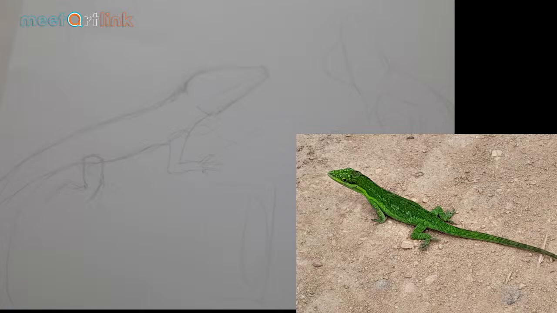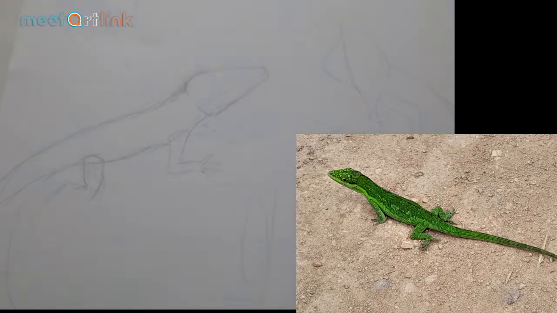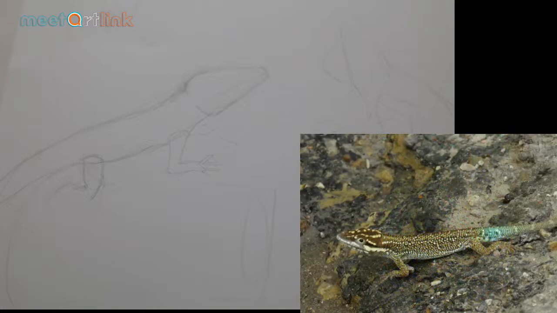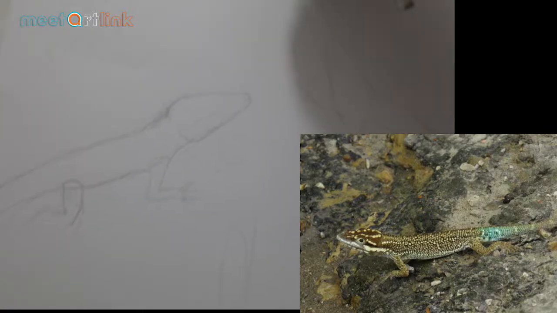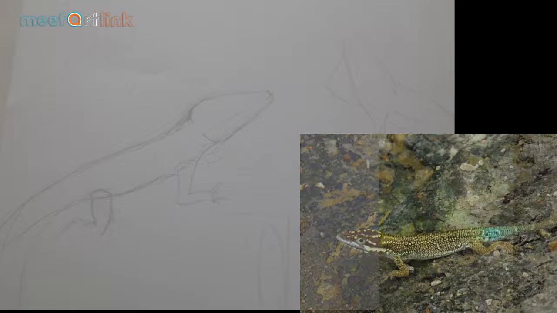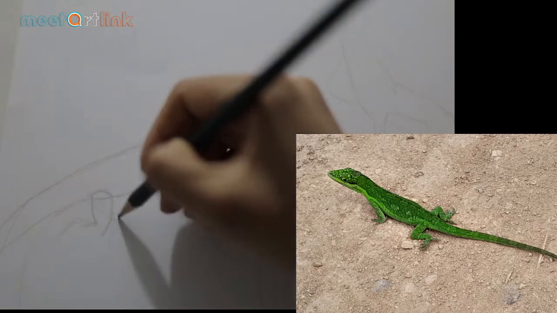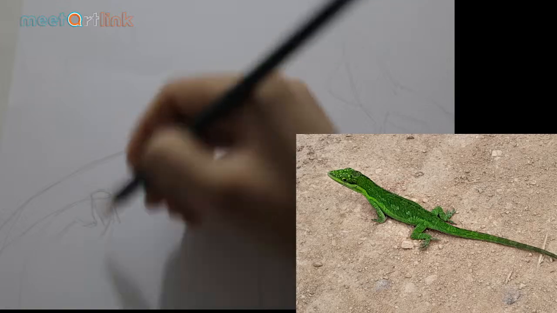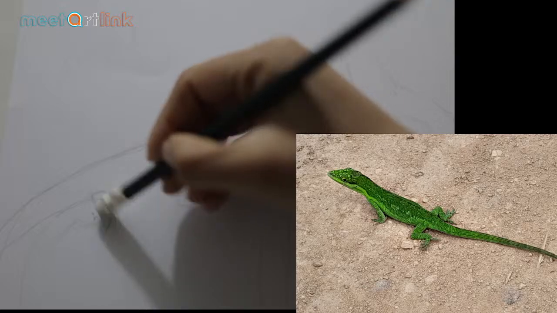Maybe this one is a little bit too much to the back. And when I say this one, I just mean this reference. What I would want to do for that part of my drawing is to use this one. So it's a bit more perpendicular to the body, and it's not going that much back.